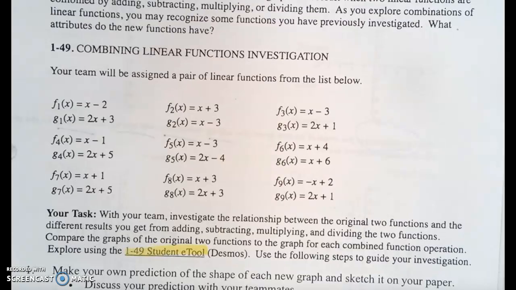So team 1 is going to circle F1 and G1. Team 2 is going to circle F2 and G2, and so forth. So circle them right now so you can see which ones belong to your team. Hopefully at least one person in your team caught your team number.